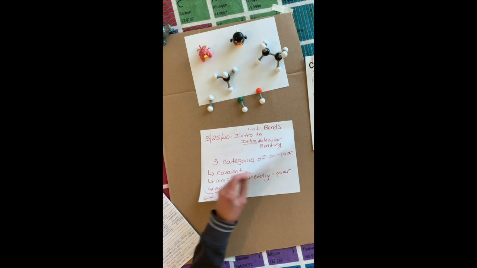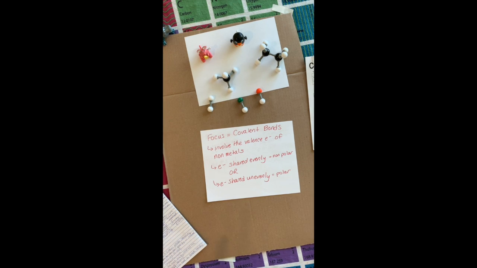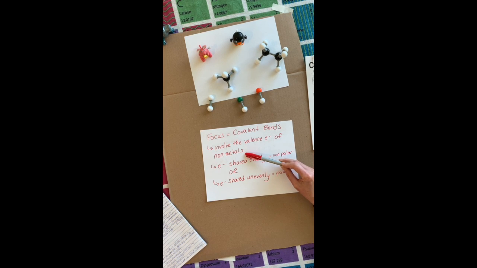Okay? It's handy for you to have your reference tables available. I will be using information from the periodic table and from table S for this mini lesson. Okay, so as I mentioned before, our focus is covalent bonding. Covalent bonding, by definition, involves the valence electrons, if you recall, the outermost electrons of only non-metal elements.